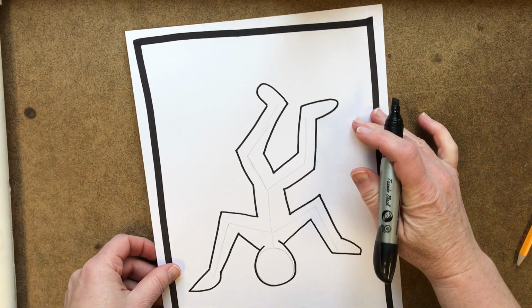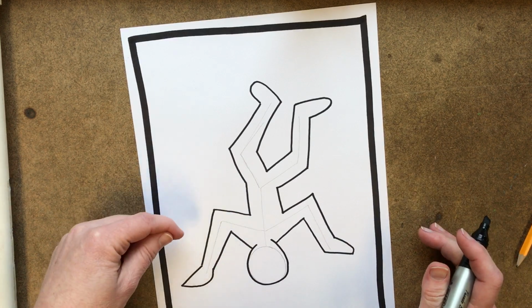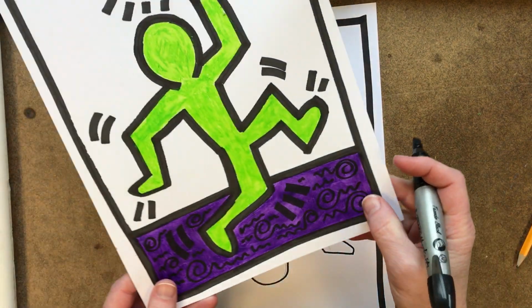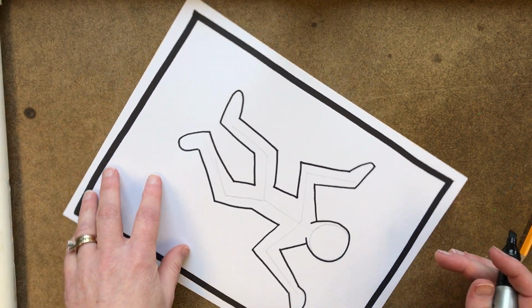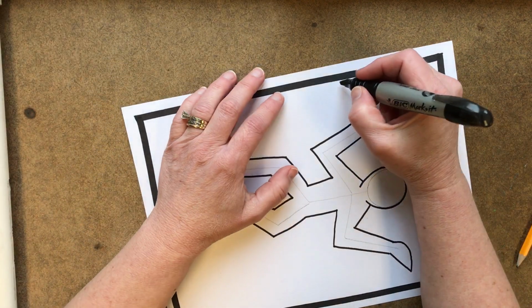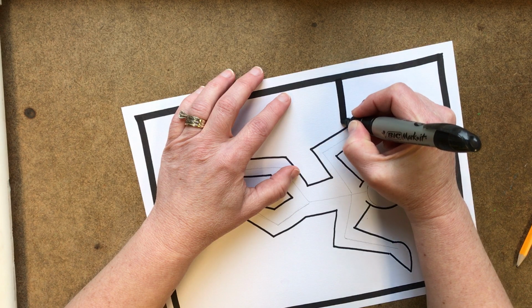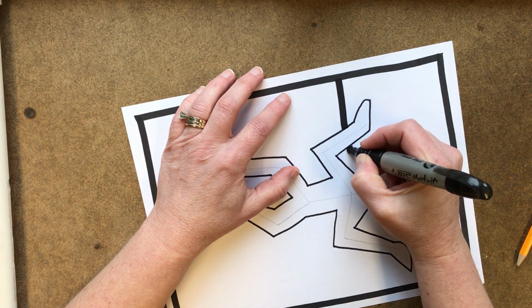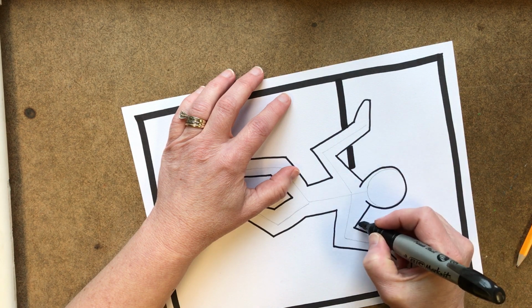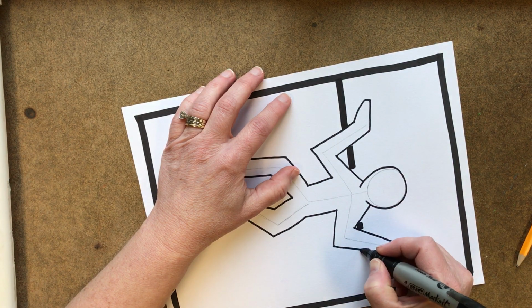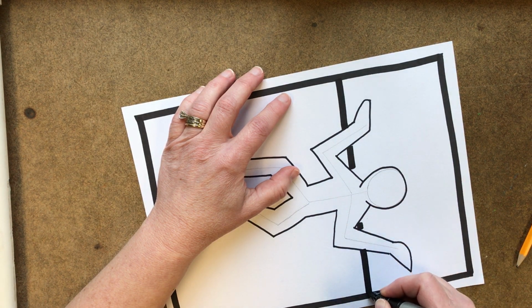Now, I have my border, and I'm also going to do my horizon line, which is kind of like my floor line. But my guy, remember how I said he was kind of standing on his head? So I'm going to draw it. I'm going to stop with my person. And see, I've got that part where it doesn't come all the way to it. I might have to stop and maybe do that with a smaller marker.